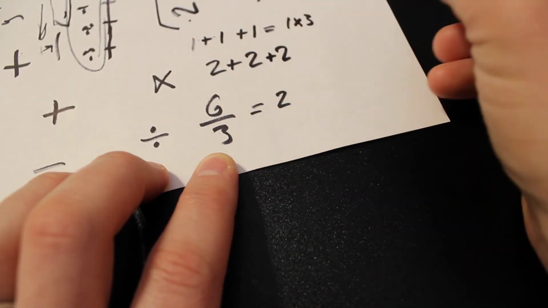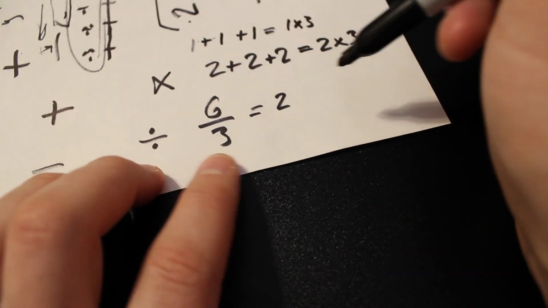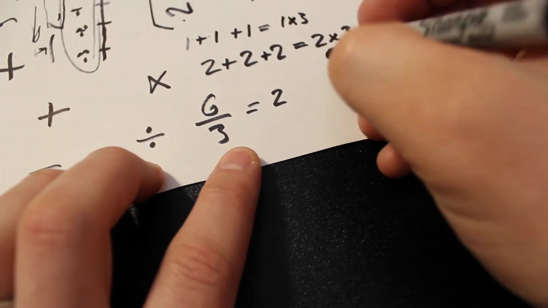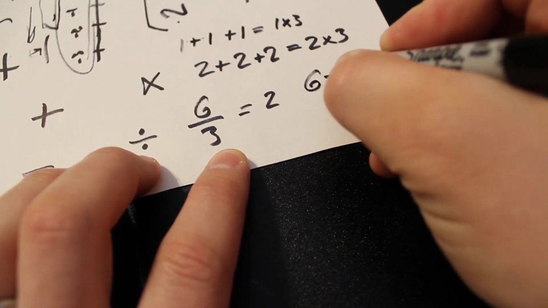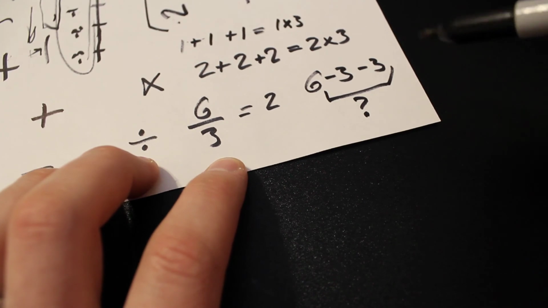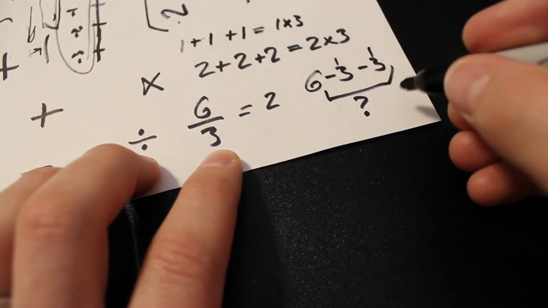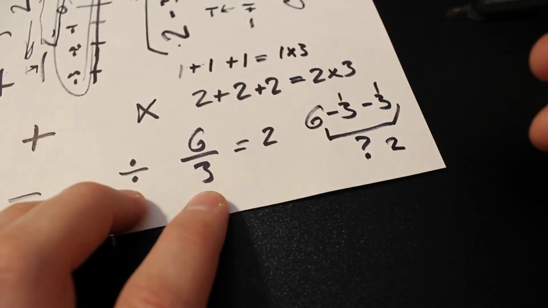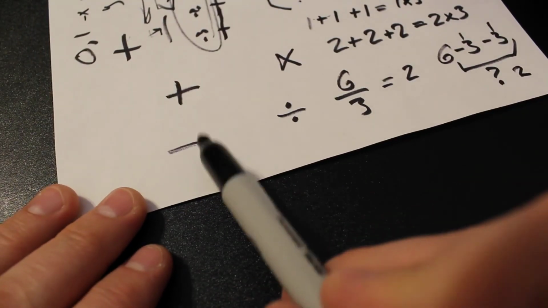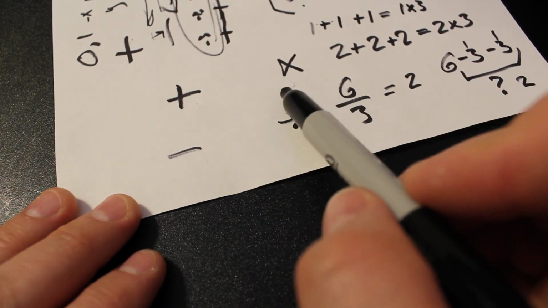But that would be the equivalent of the subtraction problem in the same way that this is 1 plus 1 plus 1, and that's just 1 times 3. Or if I said 2 plus 2 plus 2 is the same as 2 times 3, this 6 divided by 3 is the same thing as asking the question of how many times did I subtract 3 from 6? Well, there's one of them here, one of them here. So the answer is 2. And this is why people tend to struggle with division a lot, because subtraction is directly connected to division, just like addition is directly connected to multiplication.